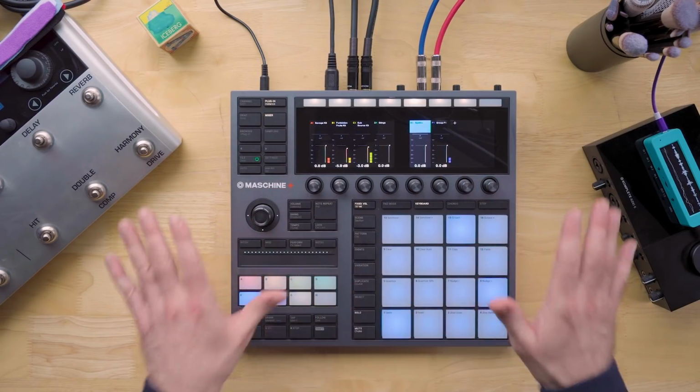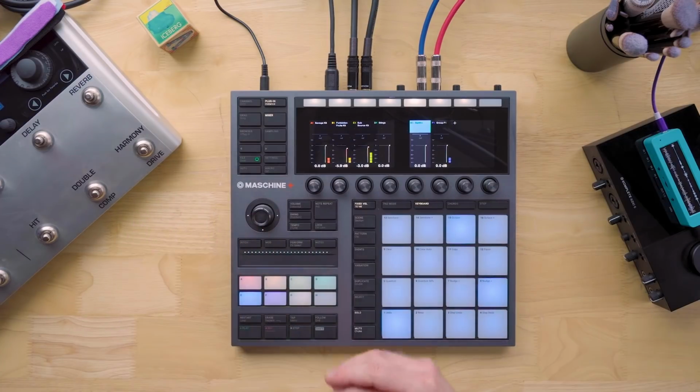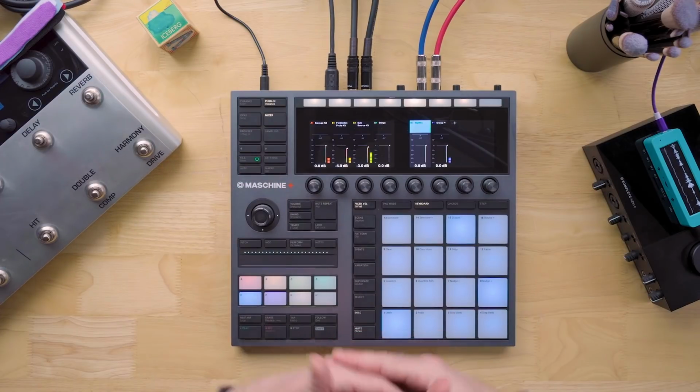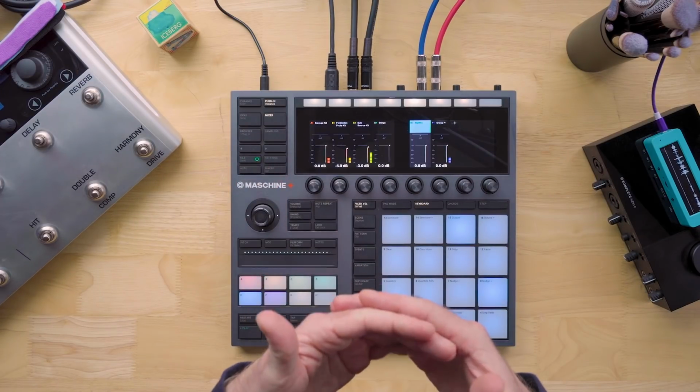Whoever makes these, and I'm sure it's different people, but I just want to say thank you. These are incredible. It's like making every single part of a whole album and selling it to somebody so that they can make whatever they want from it. So let's listen to Rhythm Source.